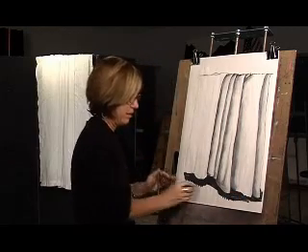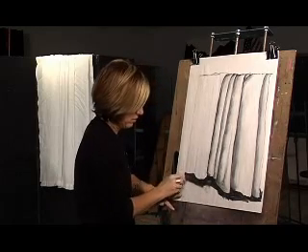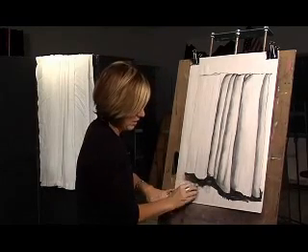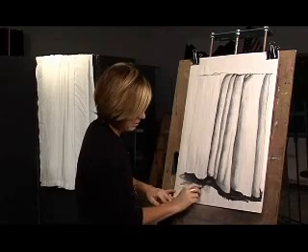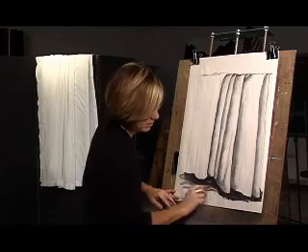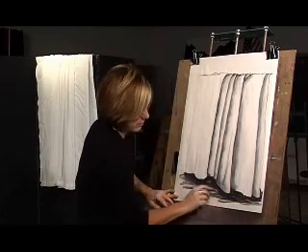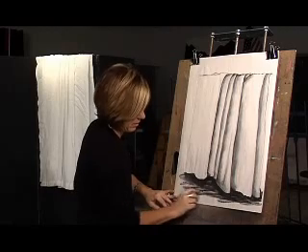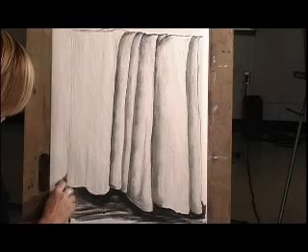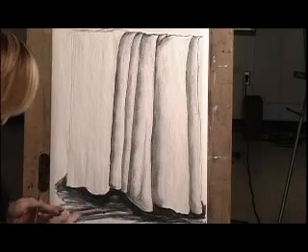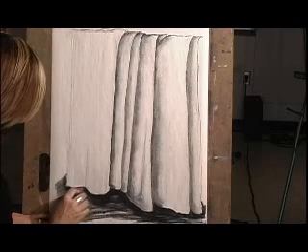And then again, it's obviously possible to fade this out a little bit with the eraser, just to give it a more or less soft finish at the bottom.